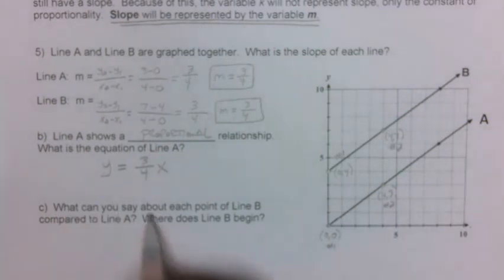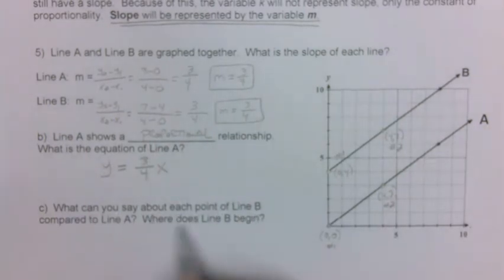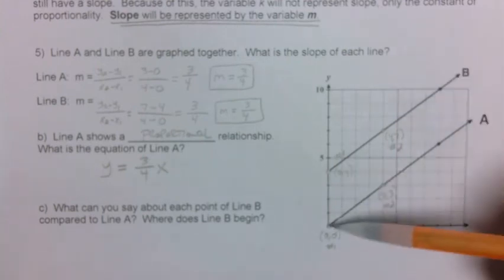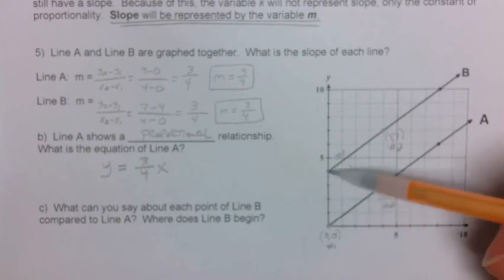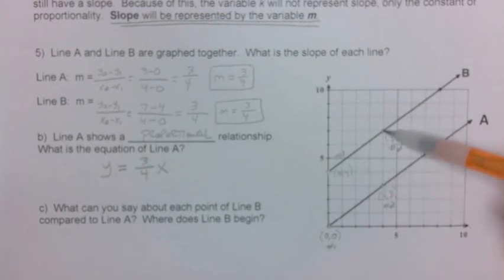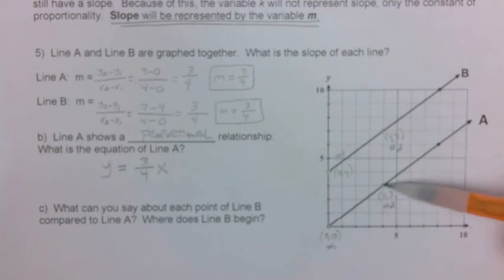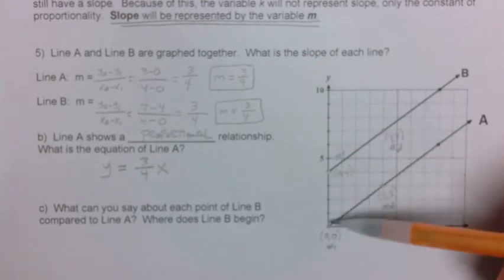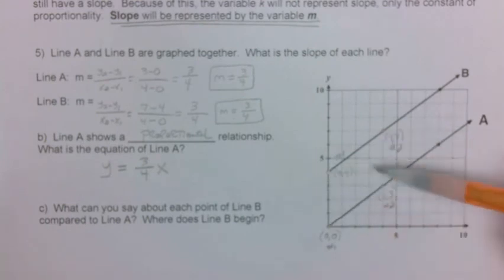Part C, what can you say about each point of line B compared to line A? Where does line B begin? Okay, so if I look at the first points, I see line A and then right above it, line B. Second point, same thing, line A, above it, line B. This distance is the same distance. So if I were to count up, that's 1, 2, 3, 4, 1, 2, 3, 4, 1, 2, 3, 4.